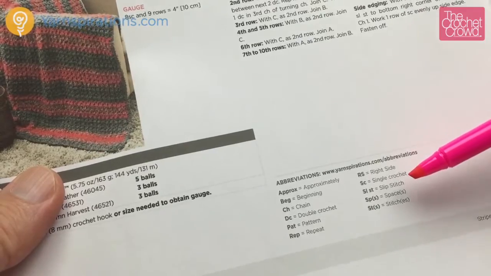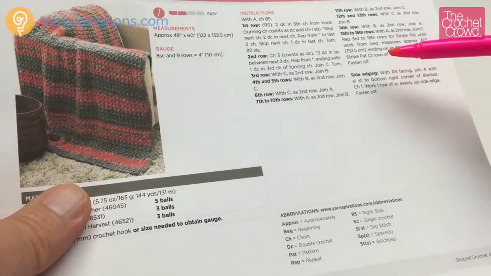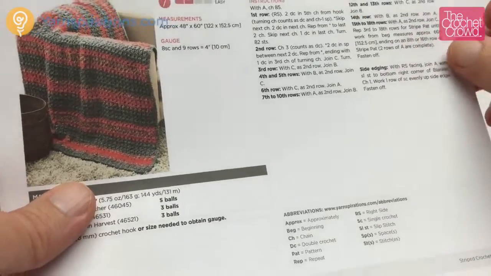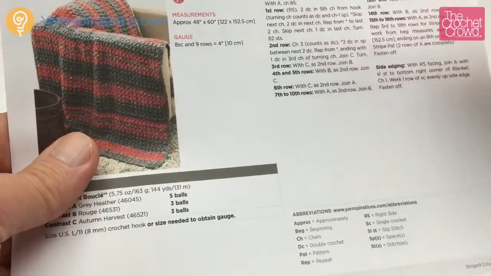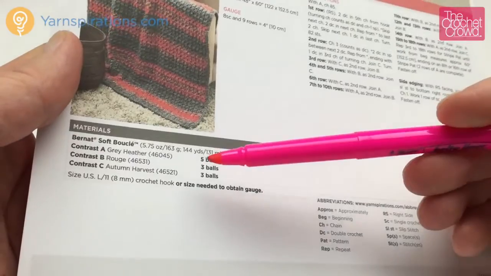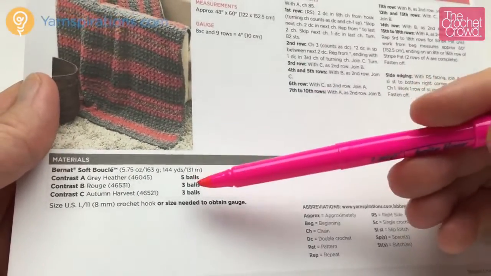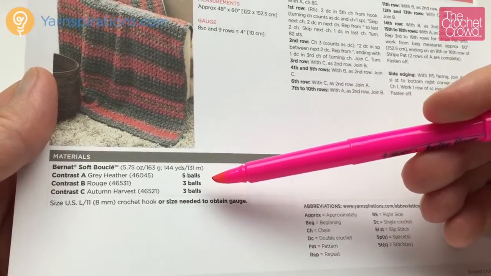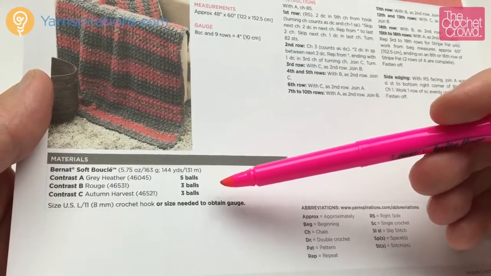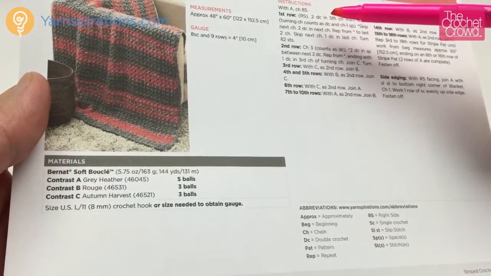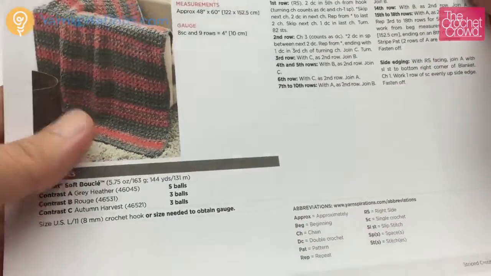And usually what you find in a key is representative of what you will find in the pattern. So everything that you see here will be here in some fashion. Continuing along with the instructions, when it says "with A," what is A? A is represented by the color. When it says to change color with B, that's B. If you substitute your yarns and say contrast A is red and contrast B is blue, then your A would be red and B would be blue. That is just the representation.